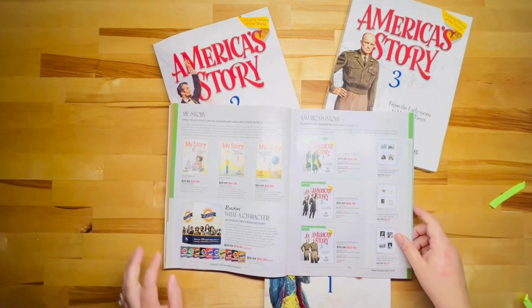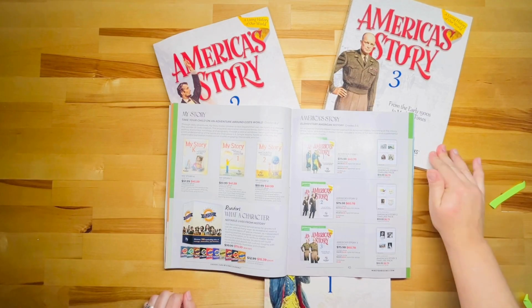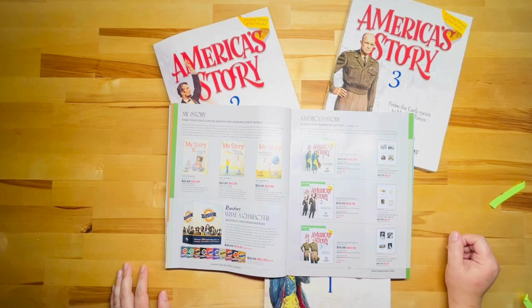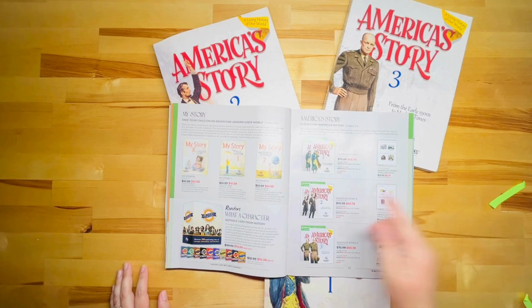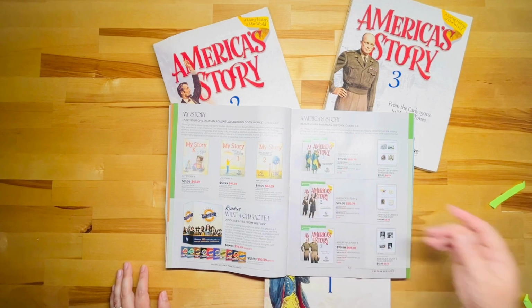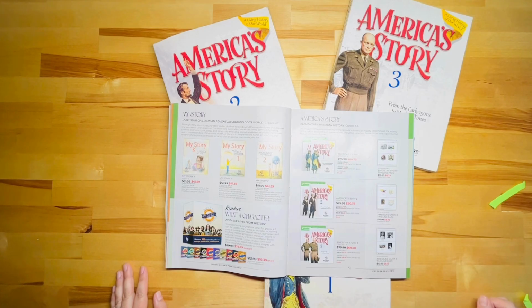You can use these as a read aloud, which is how I like to teach history. There's also a teacher's guide available, which is where the worksheets and questions are to review the chapter. If you need assessments for grades, that's where you would get those.